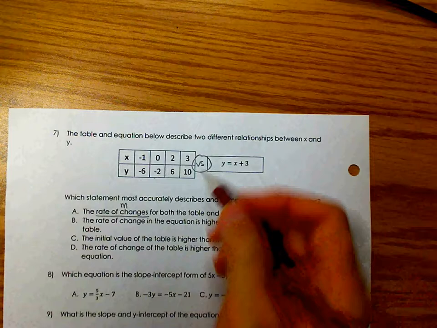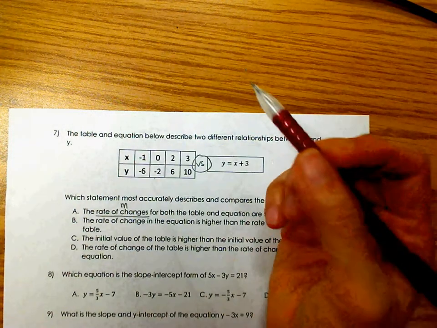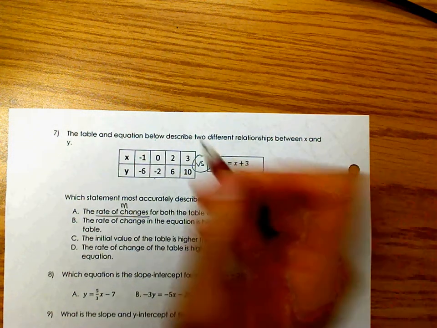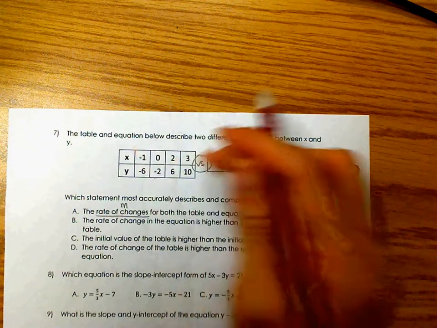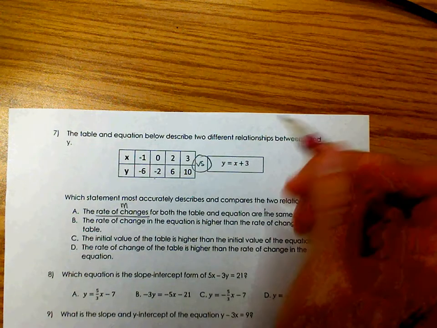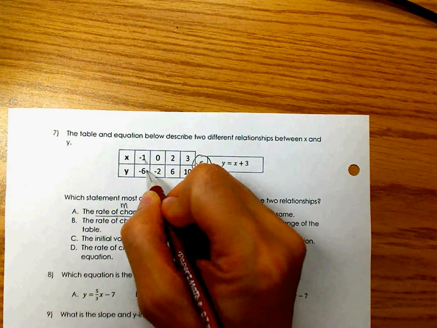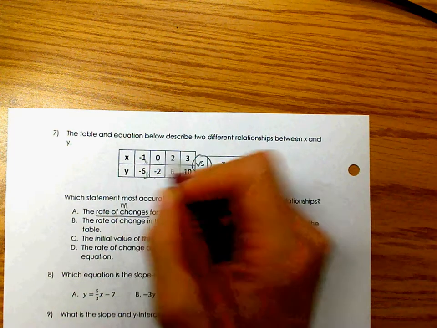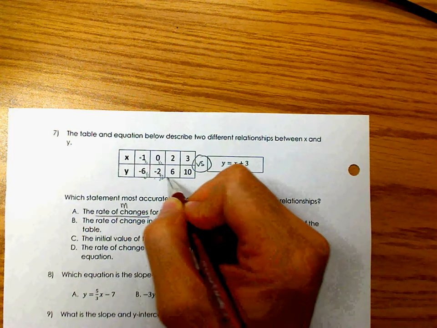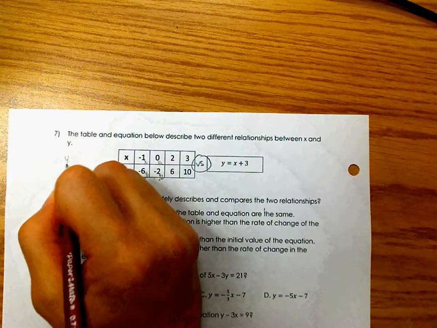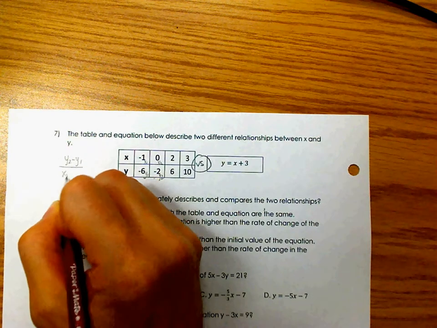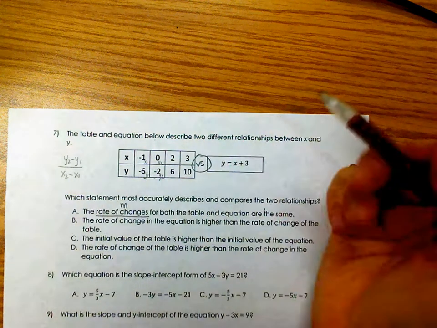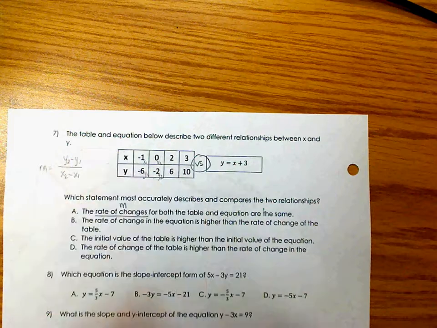So let's talk about the table. Since this is a line, don't worry about checking every one of them. You can just pick one. So if you want to do x1, y1, I need to go vertically because these are all x's and these are all y's. And then this is x2, y2. You can do that, or pick any of these other ones. Then you can do y2 minus y1 over x2 minus x1, and then figure out the slope. That's your slope.